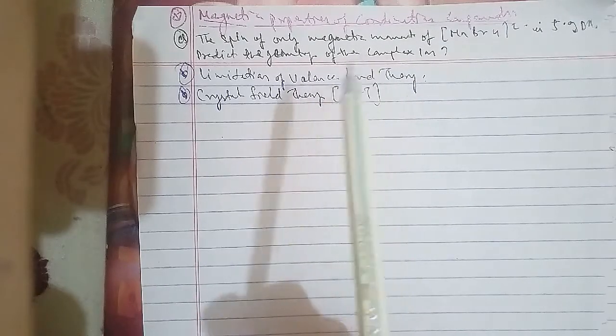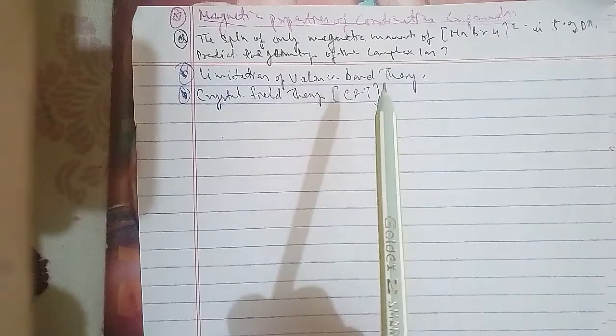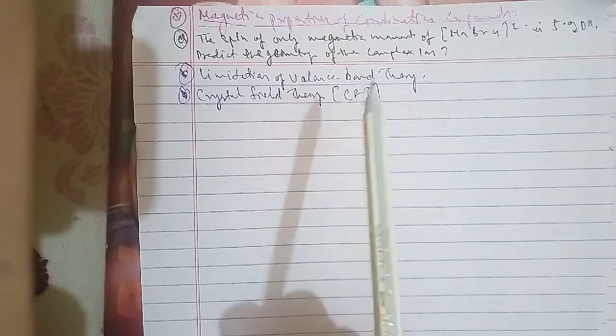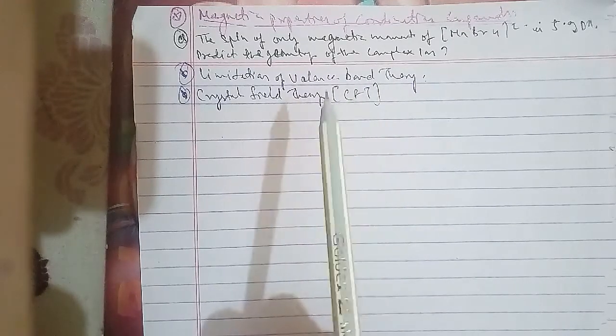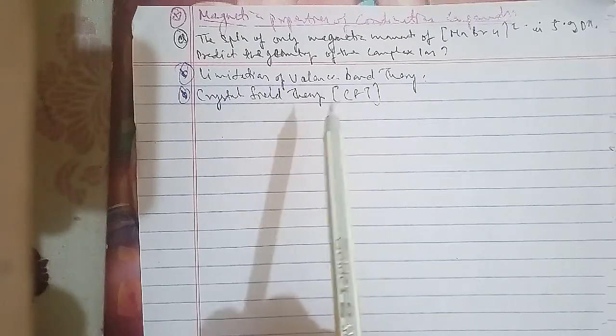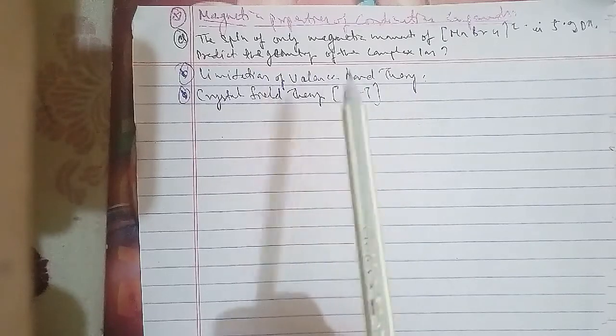The five d orbitals in an isolated gaseous metal atom or ion have the same energy, that is, they are degenerate, and this degeneracy is maintained if a spherically symmetrical field of negative charges surrounds the metal atom or ion.